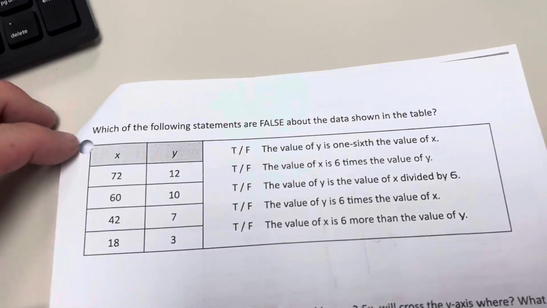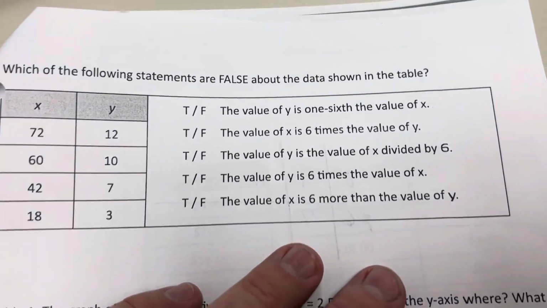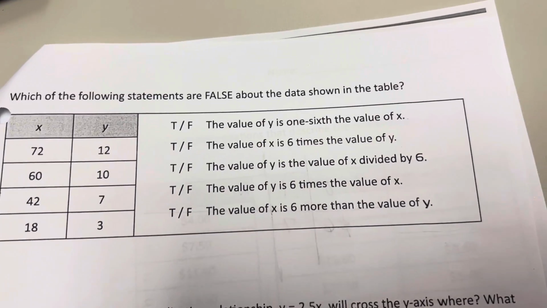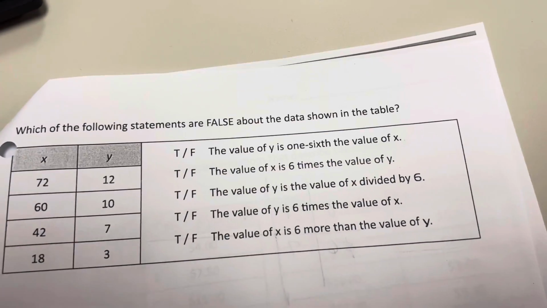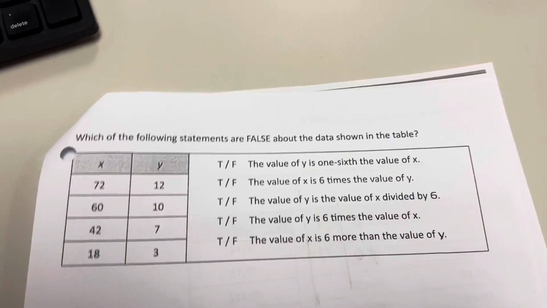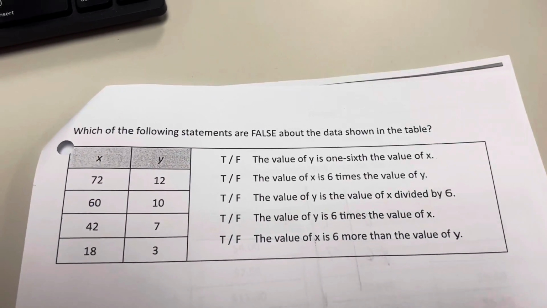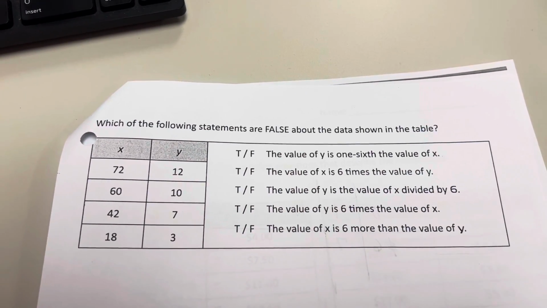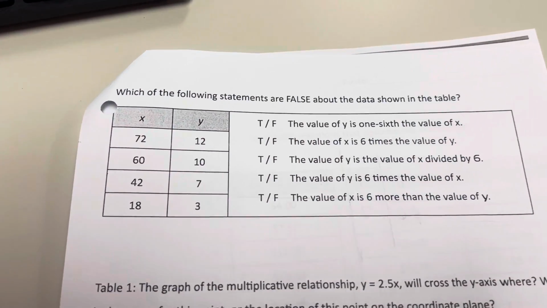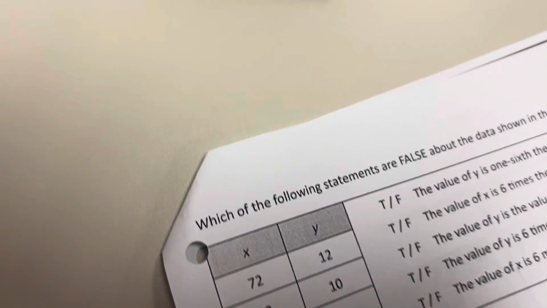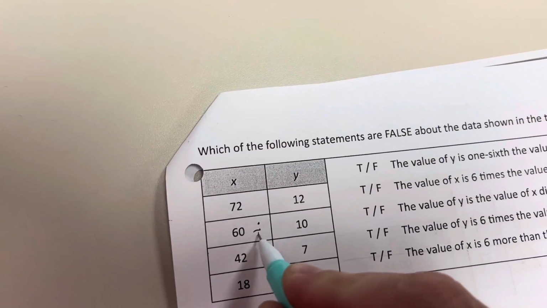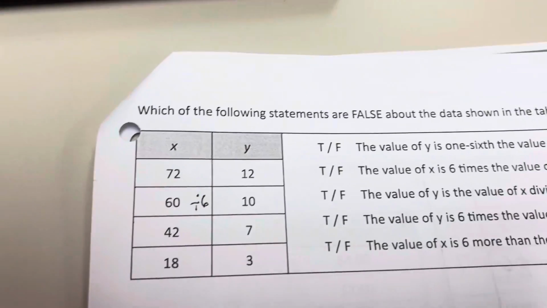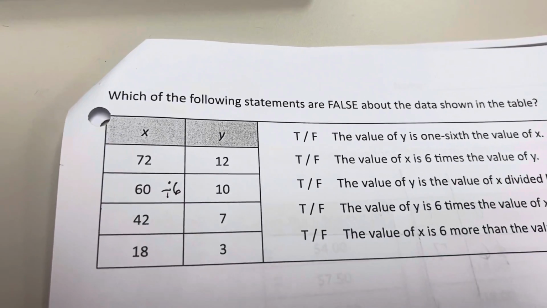Next up, we've got more than one answer. You've got a couple of correct answers here. 2 of these are going to be false. The rest are going to be true. The way that I had people solve this is I said, look at the table, find the relationship in the table. It's easy to see that you're dividing by 6. Every spot in the table, you're dividing by 6.